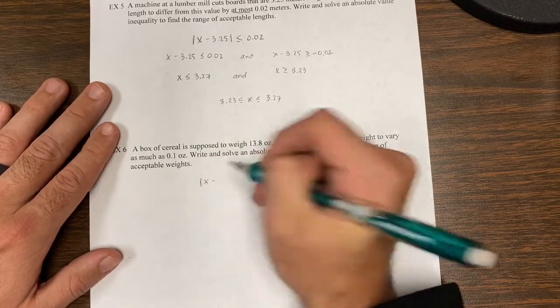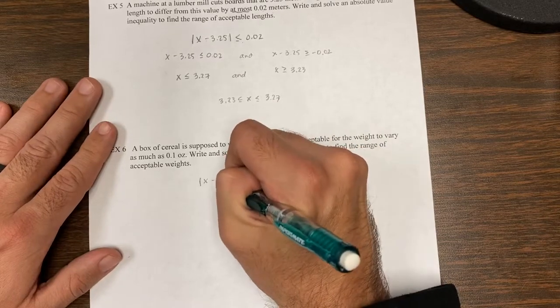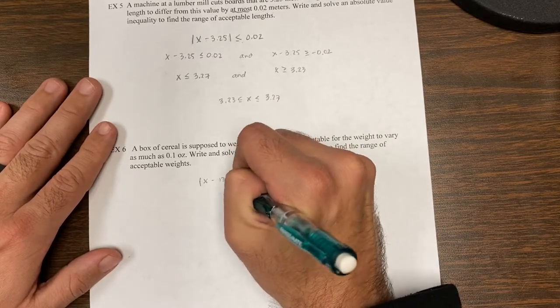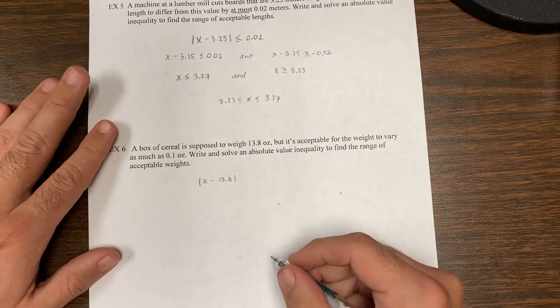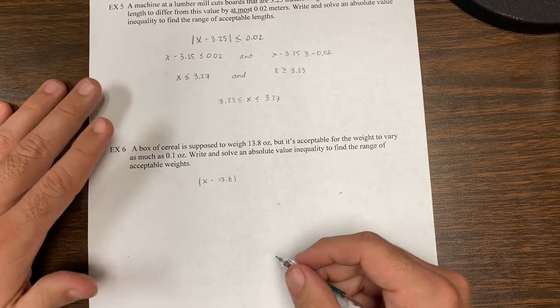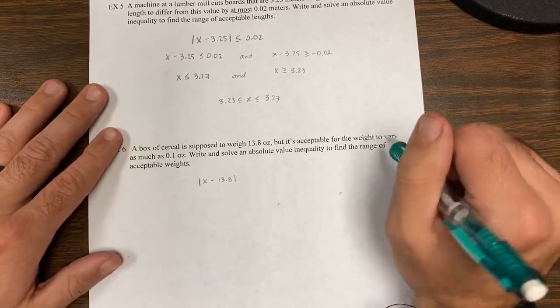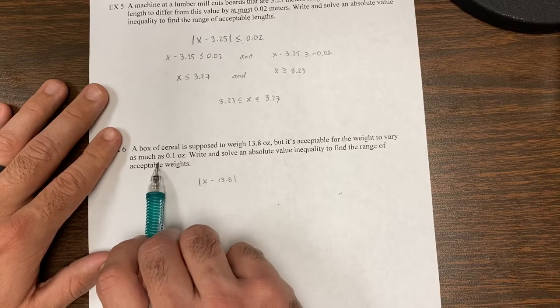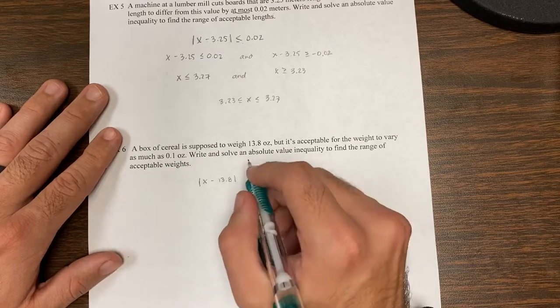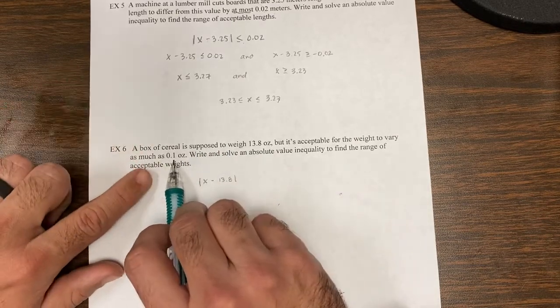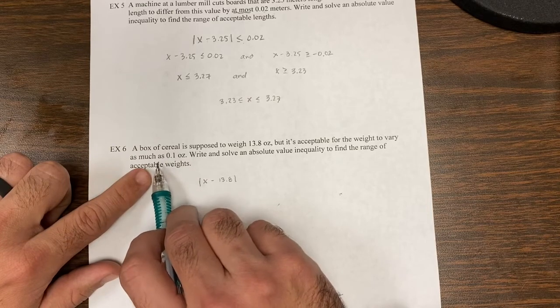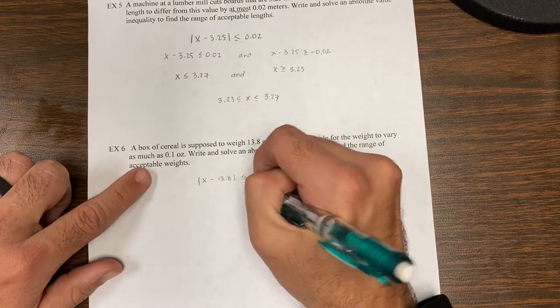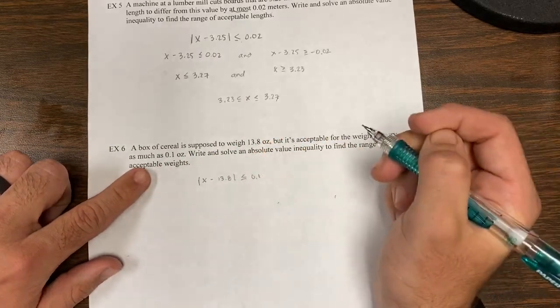We're going to subtract off the weight that it's supposed to be. And it's acceptable for the weight to vary as much as, so it can be 0.1 ounce or lower. So again, this is going to be less than or equal to 0.1.